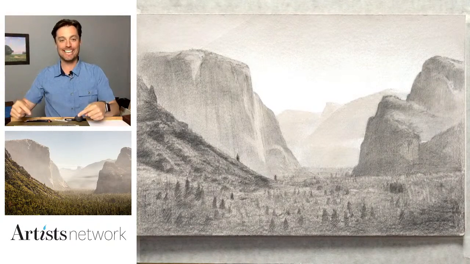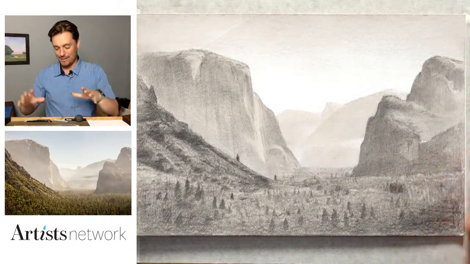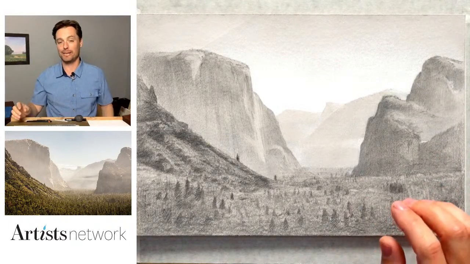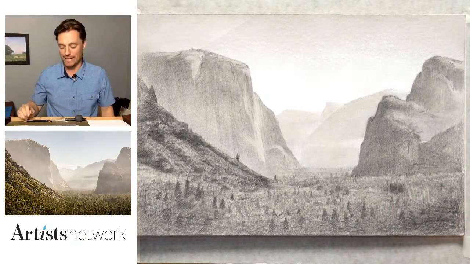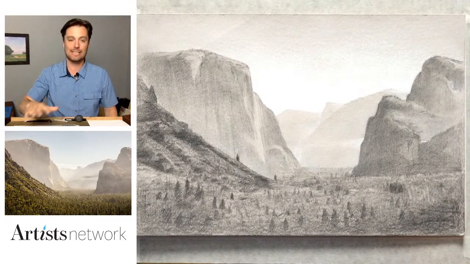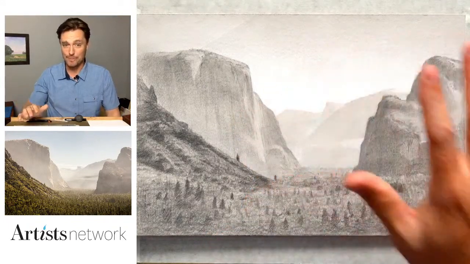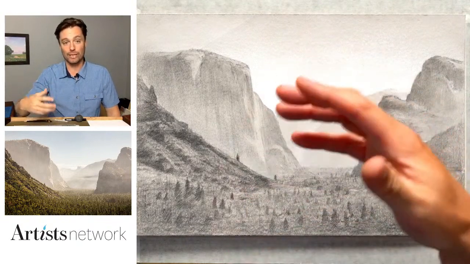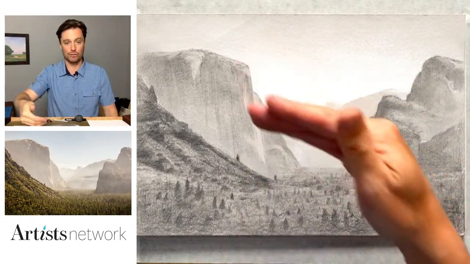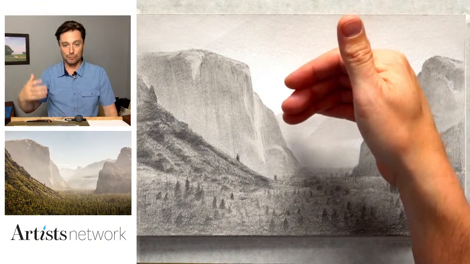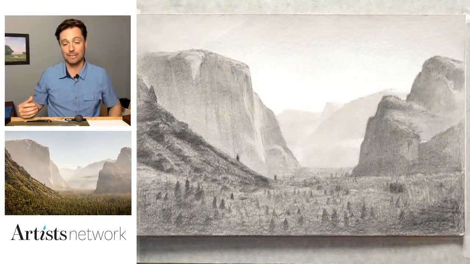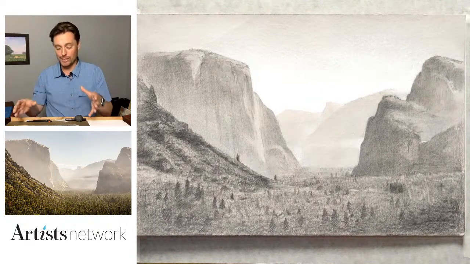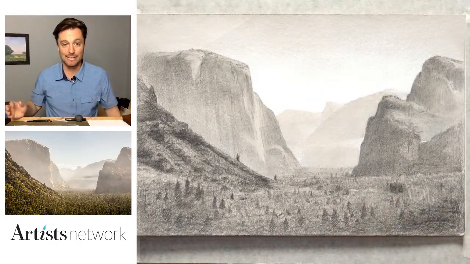This is what we're working on today. This is a landscape, the tunnel view from Yosemite. I've never been there, but this is one of those iconic views looking down the valley. Focusing today on atmosphere, really creating that sense of depth, controlling contrast, so lowering the contrast as we recede, increasing the contrast as we advance, as well as managing details, because the goal here is to create this sense of space and atmosphere.